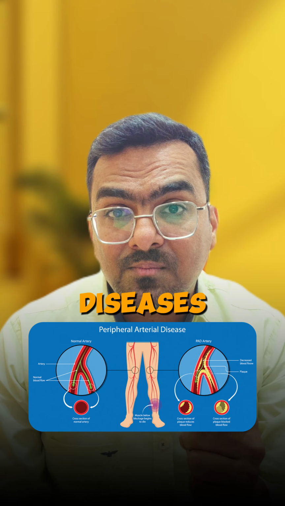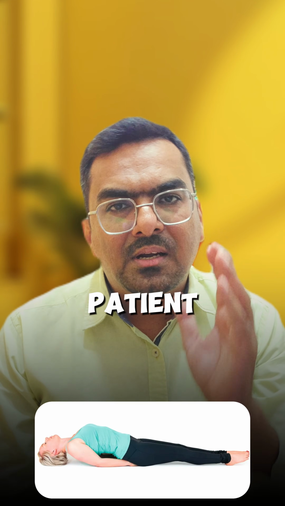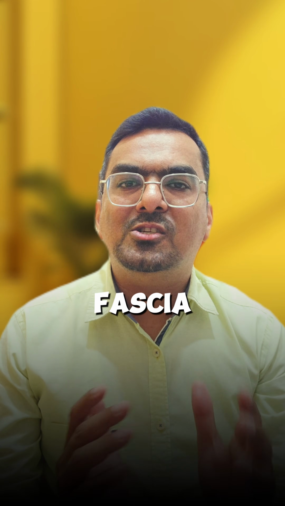peripheral vascular diseases. Now, talking about the positioning, the patient is supine with the knee flexed to 30 to 40 degrees to relax the fascia and muscles.